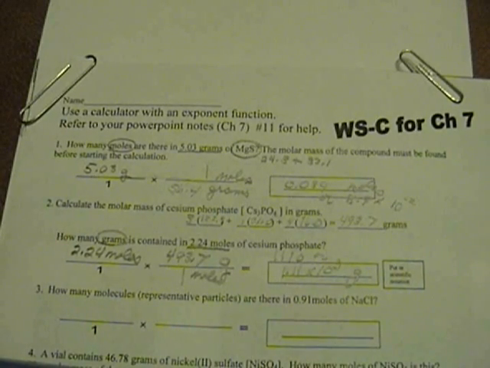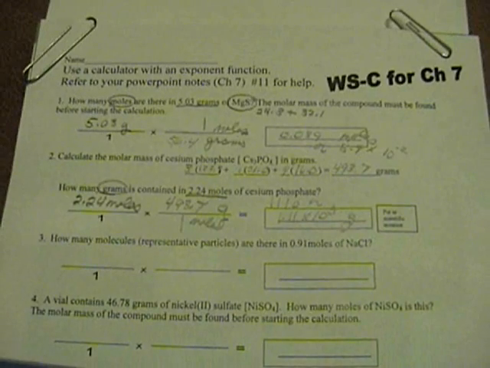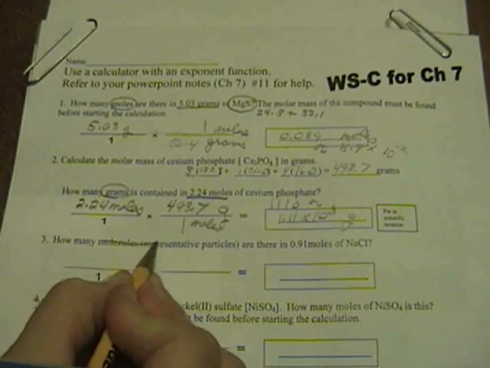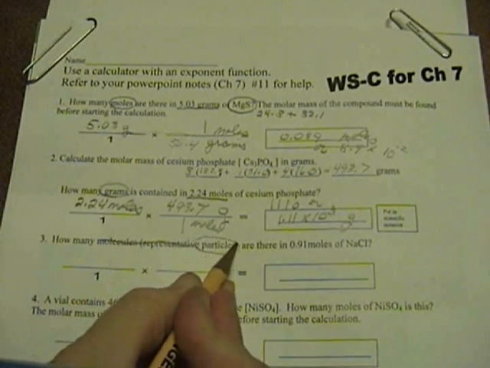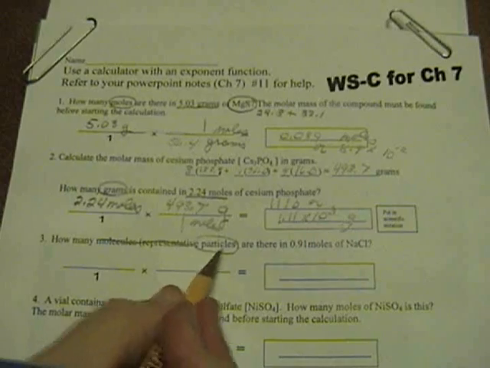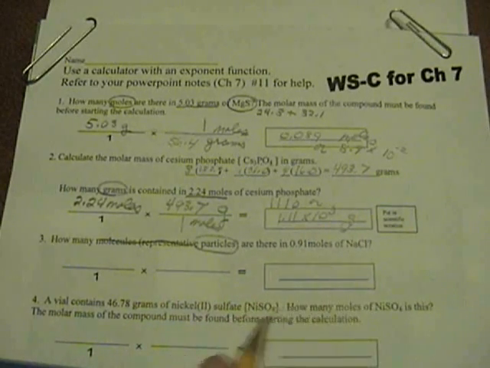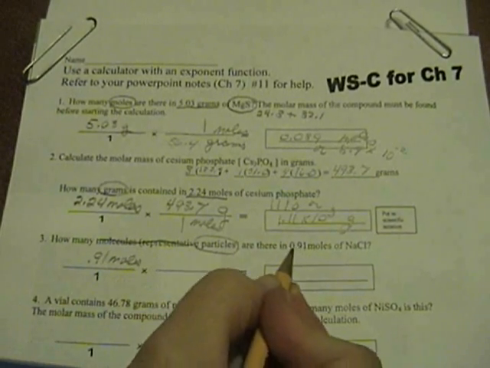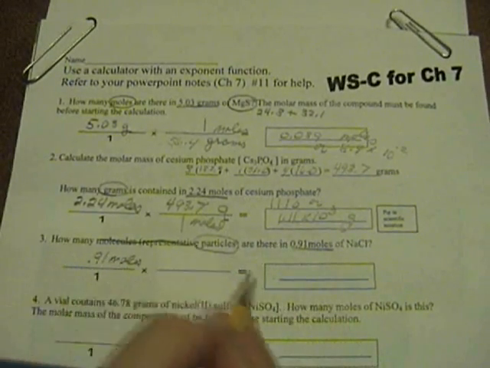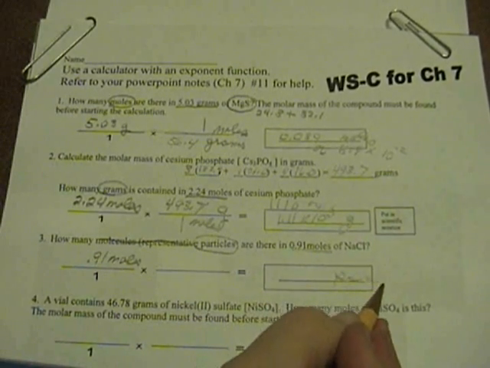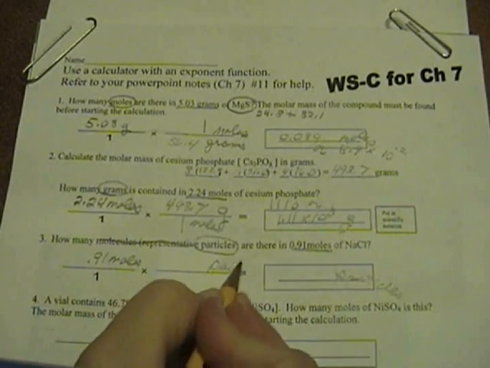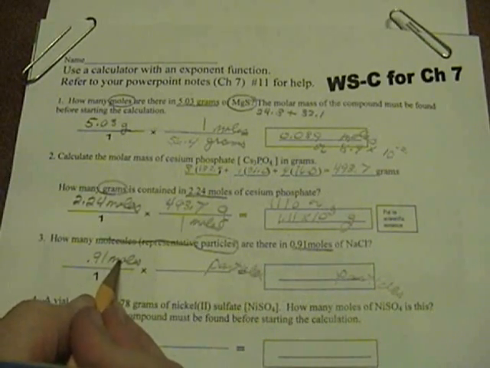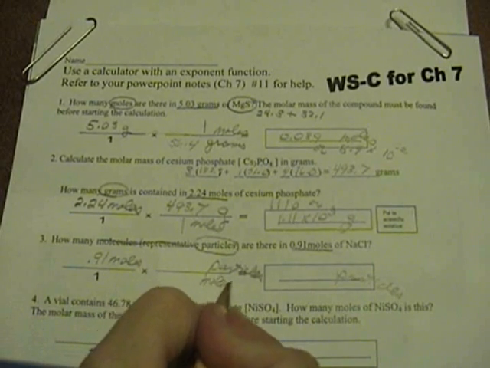Okay, let's look at the next question. It says, how many molecules? Now every time you see molecules, you can just kind of skip over it and say that's really particles. Okay, how many particles are there in 0.91 moles of sodium chloride? So 0.91 moles is our known, and we're going to particles. Alright, moles is on top of the first fraction, so we want moles on the bottom of the second fraction.